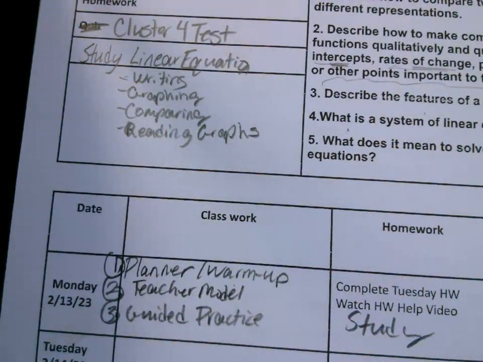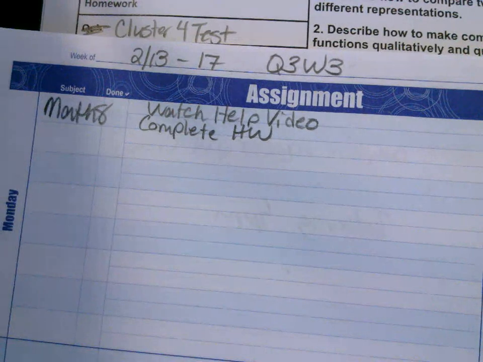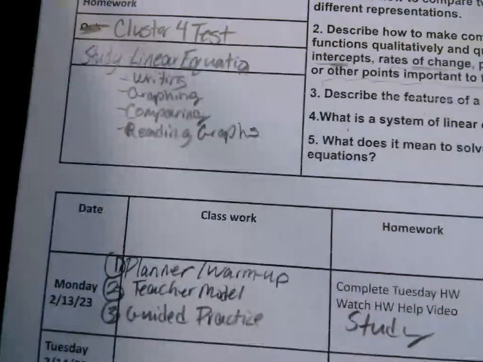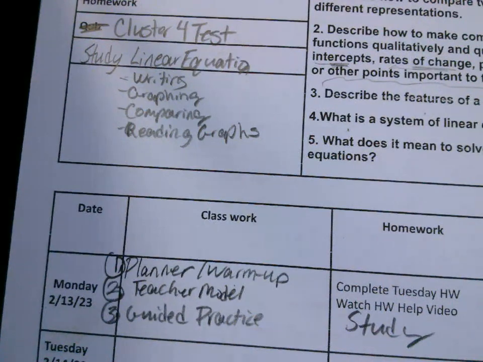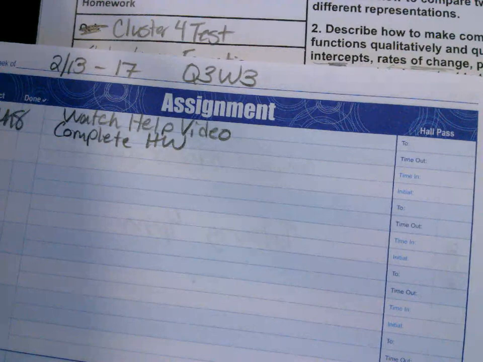Let's write our homework down in our planner. In our planner, we need to put that we're watching the homework help video. We're doing equations today, so please watch the homework help video on solving equations. Don't forget to also complete the problems. I'm going to pause for the calls, give us a chance to write in our planner. All right, let's look at the warm-up. Anybody still writing in our planner? Okay, let me pause real quickly again and then turn to your warm-up.